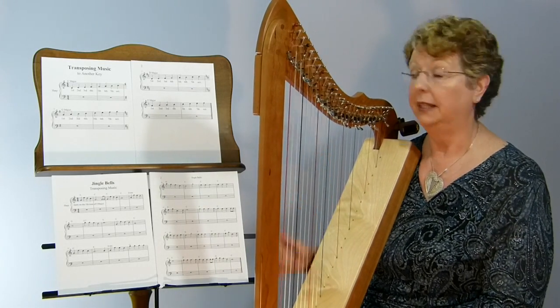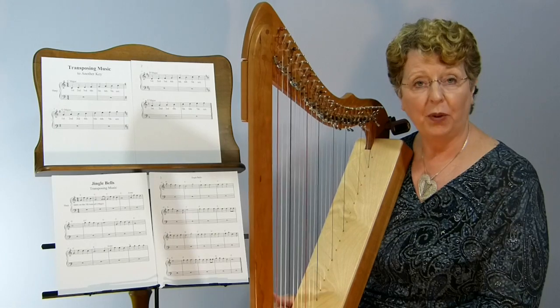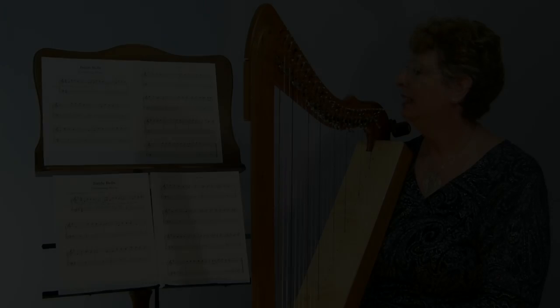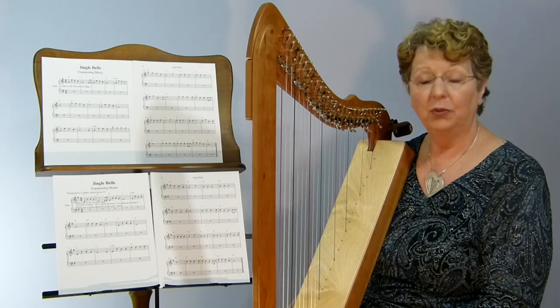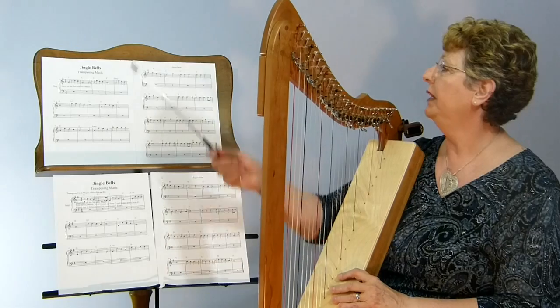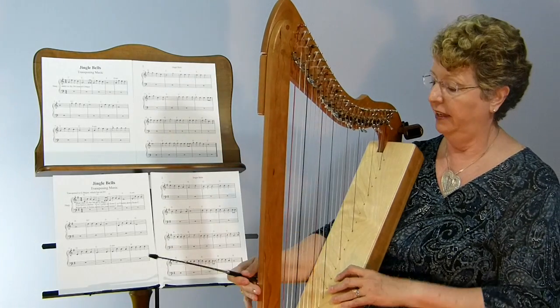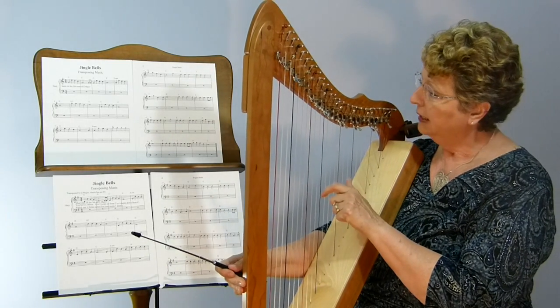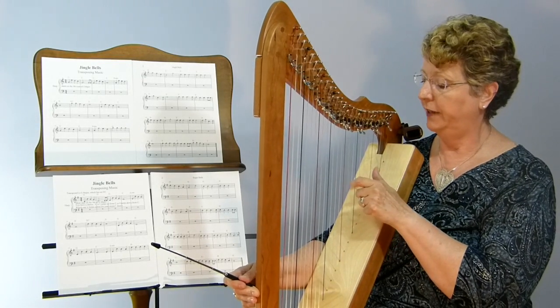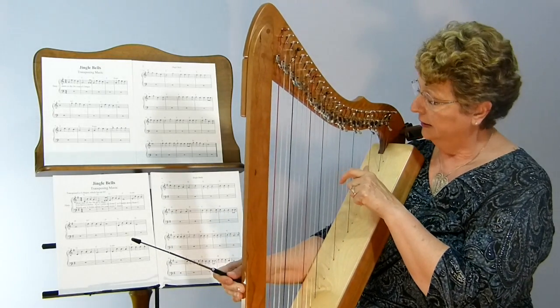Okay, very good. Now we're going to transpose this song to another key. We're going to transpose Jingle Bells into the key of G. It started up here, as you remember, on the 5th of C. Now, if you go up 5 notes, 1, 2, 3, 4, 5, it's way up here.